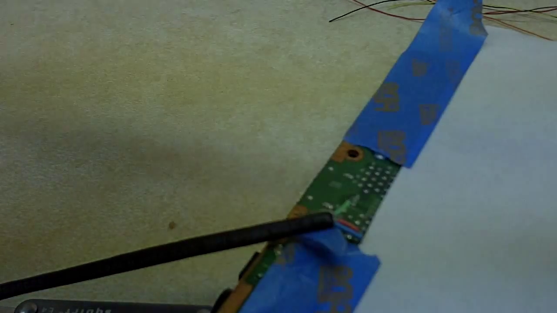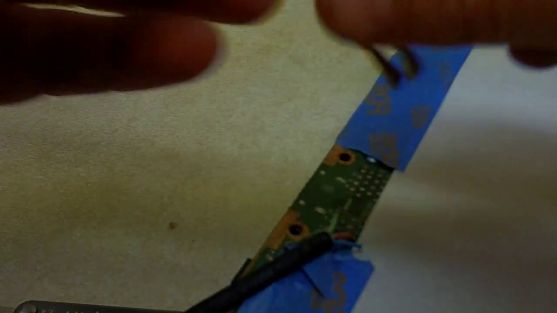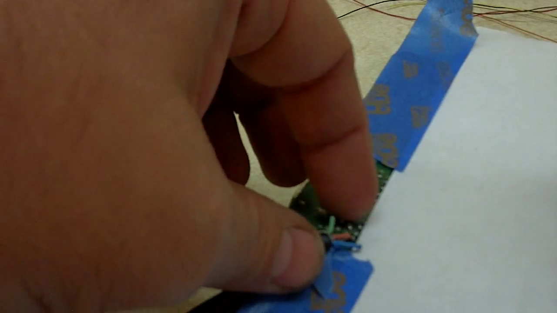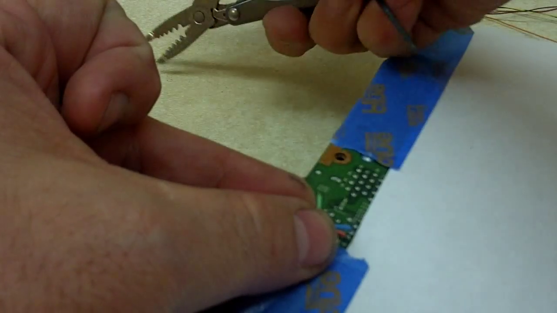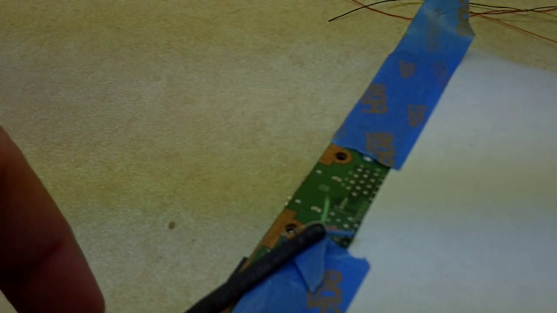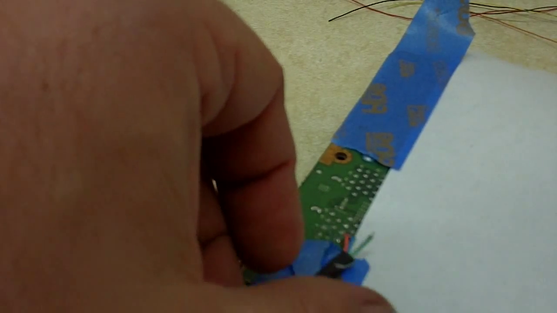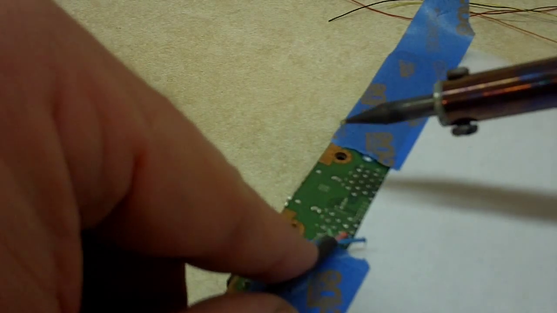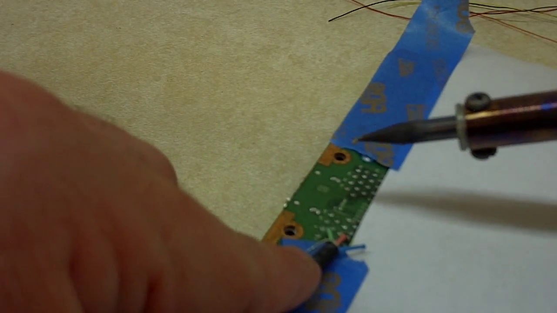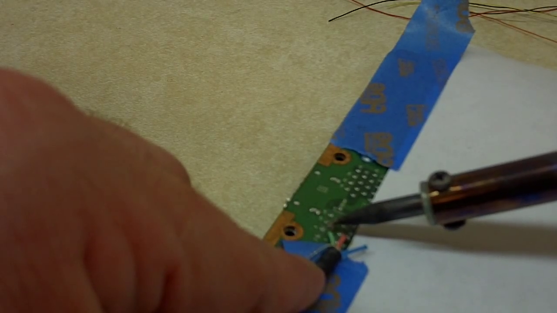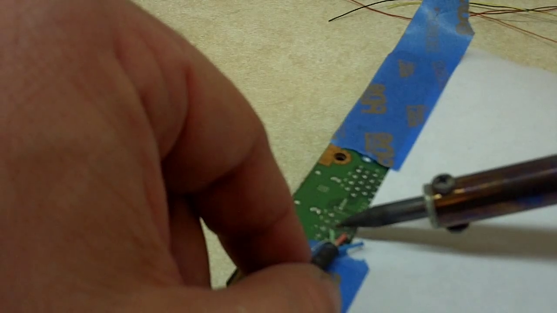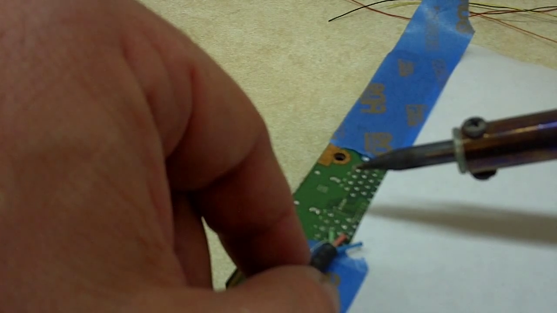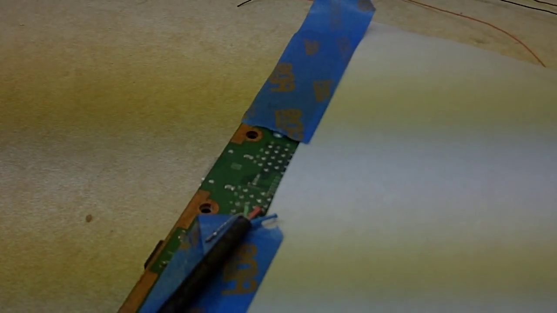Alright, now I got the green isolated where I want it. And it's a little long too, so we're going to shorten it so it's just barely got a little bit of wire sticking out of the end of this insulation. Alright, now I see exactly where I want it. I'm going to hold that in place, right like that, and that's it. Now I got the green and the red connected.